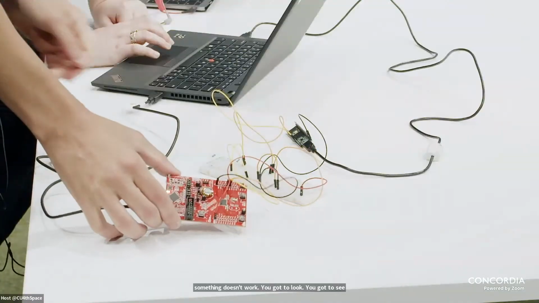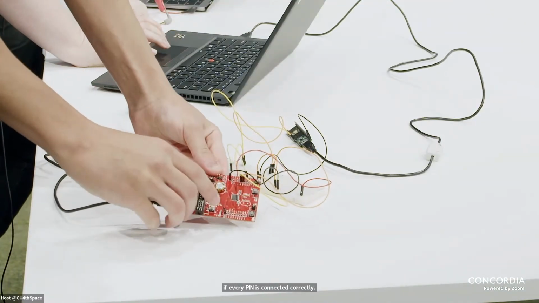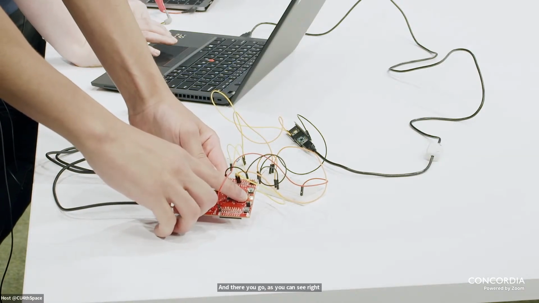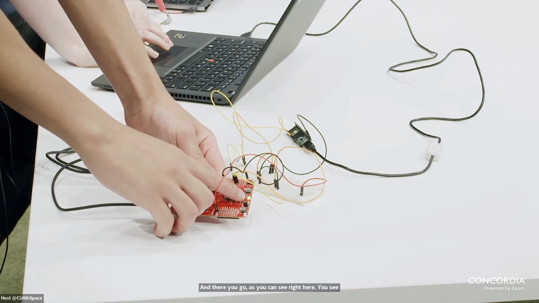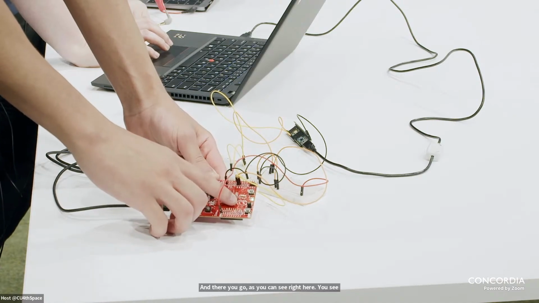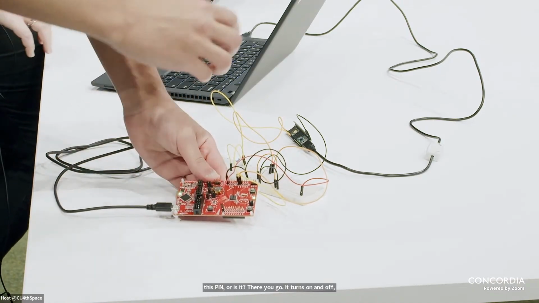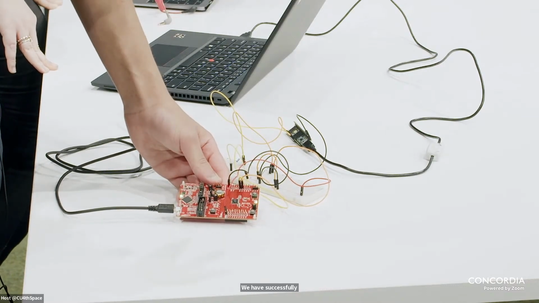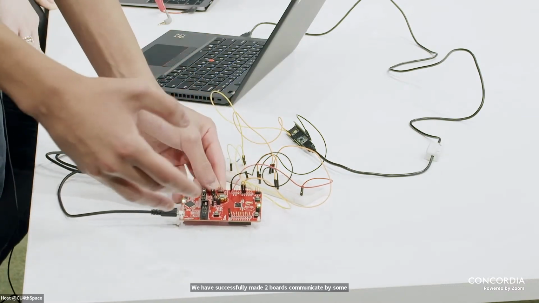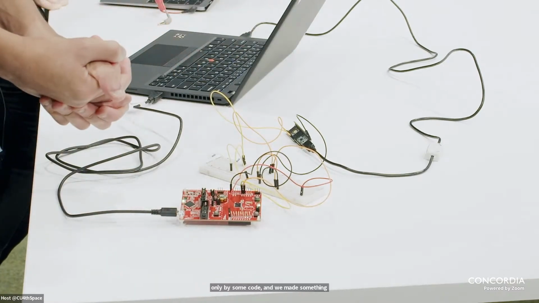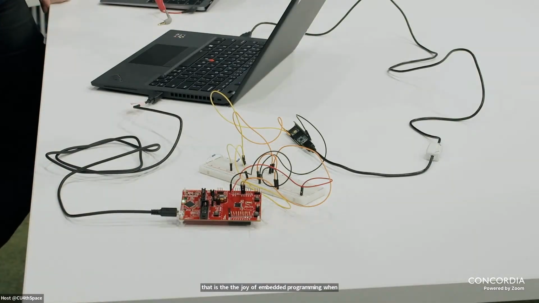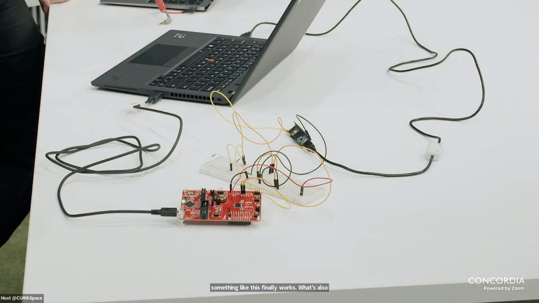And there you go. As you can see right here, you see this pin. Where is it? There you go. It turns on and off. And so we have successfully made the two boards communicate only by some code, and we made something physical happen. So that is the joy of embedded programming when something like this finally works. What's also interesting is that they're both using different languages, right?